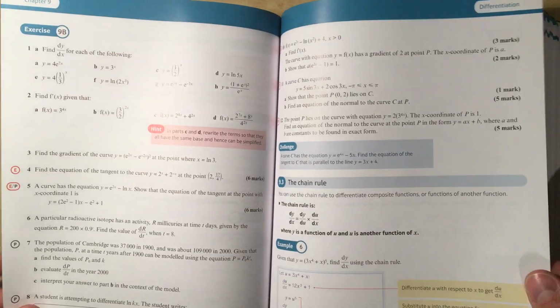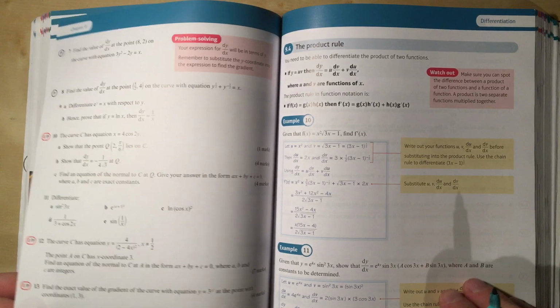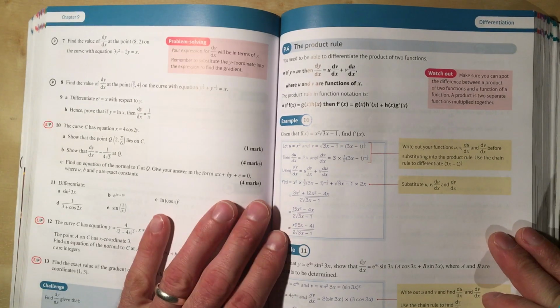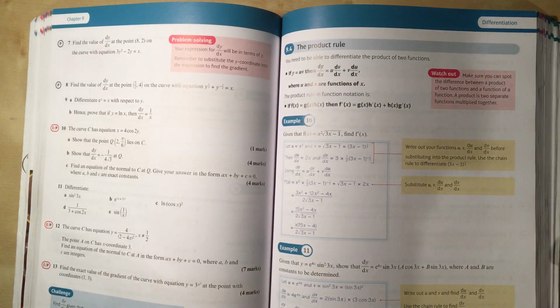Okay, so that is section 9.1, 9.2 and 9.3. A lot of information so far, but there we go. Good luck.